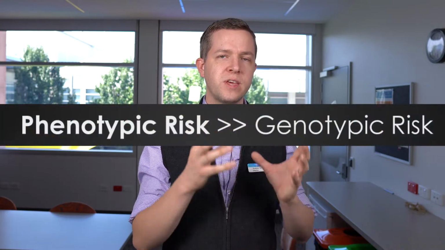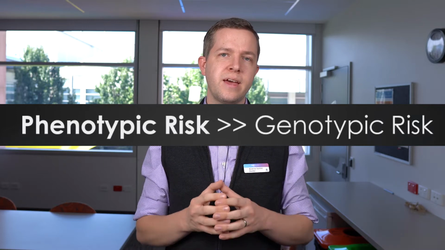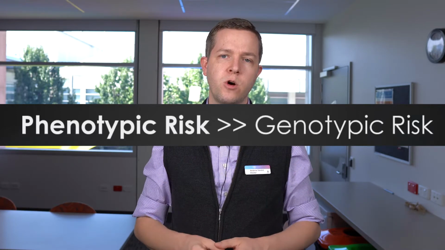genotypic risk. So that's the really key message here, is even though these thrombophilias can be really helpful in contributing to their management and being aware of risk management when it comes to provoking events like travel and surgery, it's the phenotypic risk, so the history of the patient's clotting, that is the major driver for management and ongoing risk.